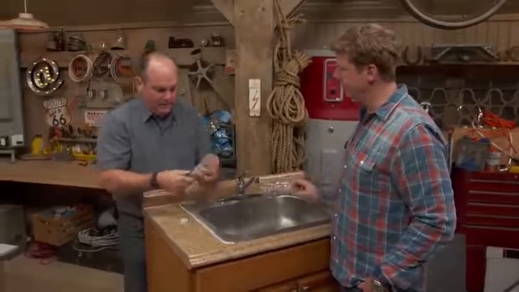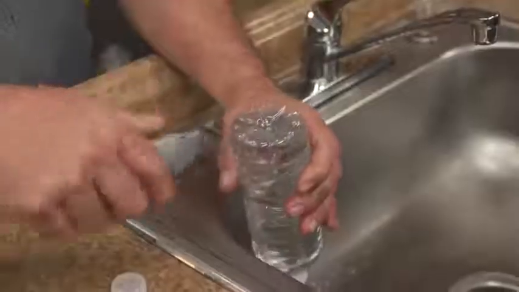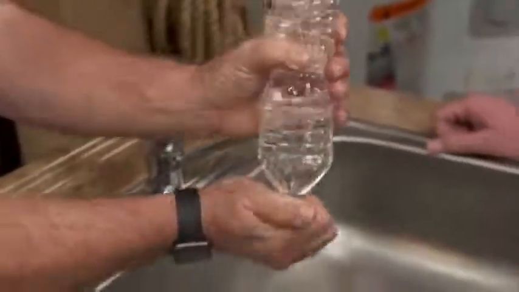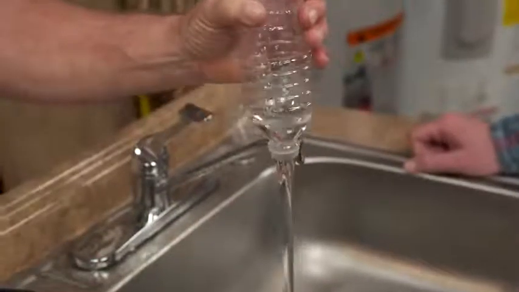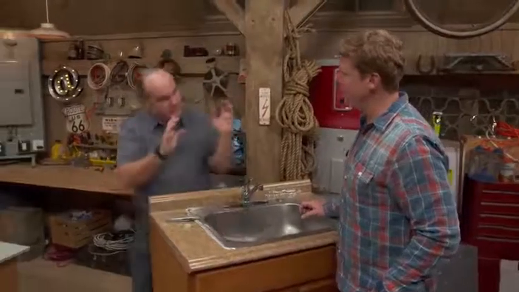Now let me create as if there is a vent on this. So now we're actually allowing air to be introduced to the system as the water leaves, right? Yeah. See how perfect it drains? Beautiful. Okay. No gurgle at all. So it got the air it needed, the relief that it needed. Okay. Let me take you back here now.